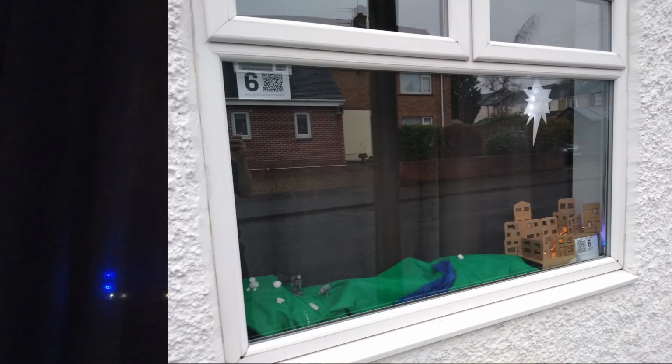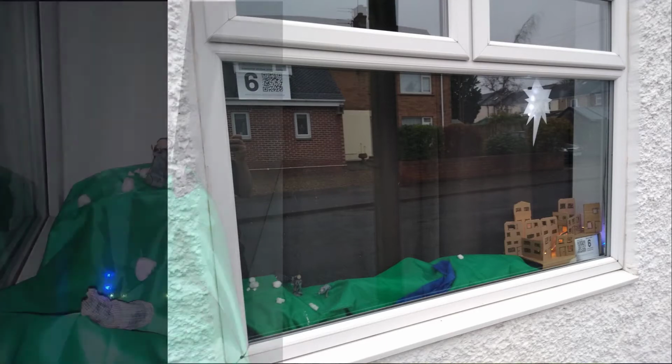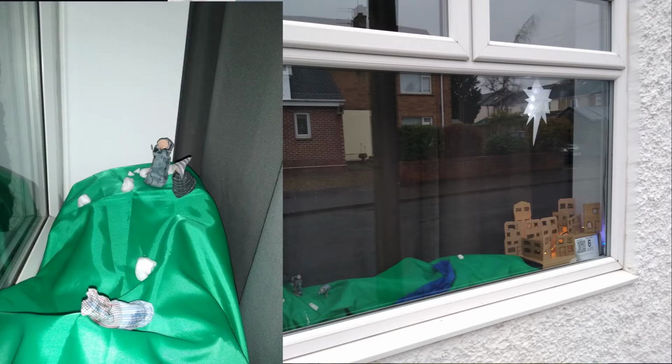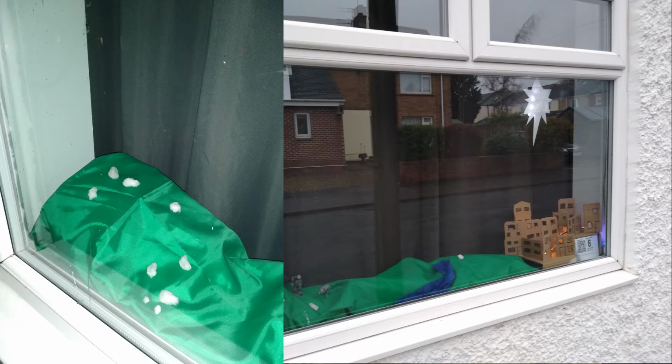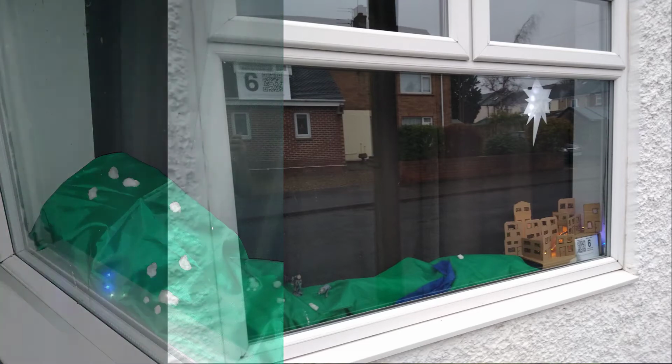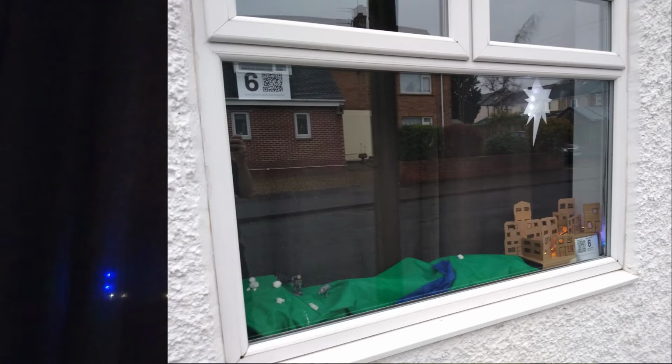So yeah, it was kind of these rolling hills of grass and little shepherds there with all their sheep. I move them about sometimes, and there's a lost sheep as well somewhere in here that you had to find. He's gone a bit away from the flock and the shepherds. And then there's some really simple houses that I made just 2D for Bethlehem.